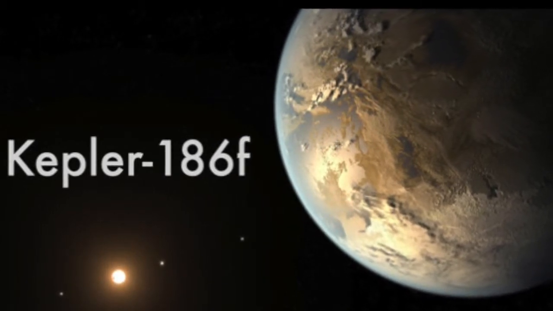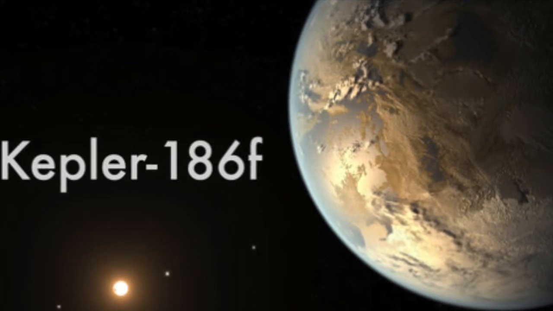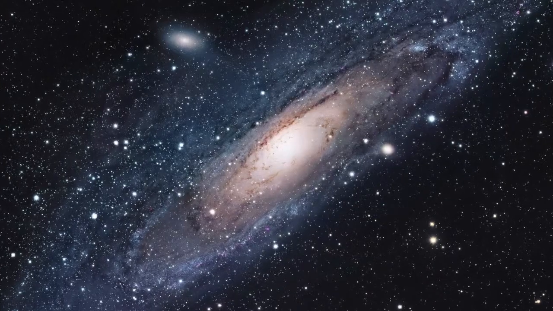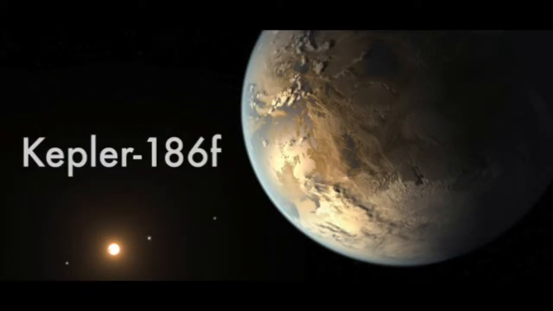Sit back and relax as we transit your mind from being blown to understanding what we're talking about. The transit method consists of both direct and indirect methods of observing planets that are not in our galaxy. These planets, such as Kepler 186f, are called exoplanets.